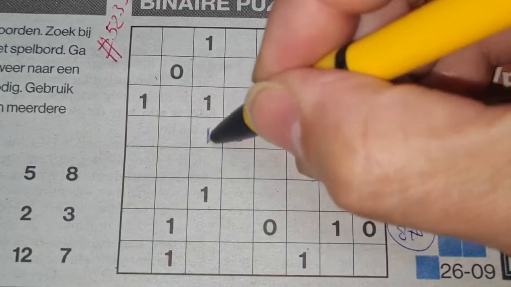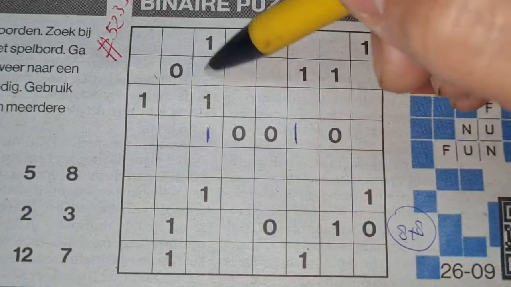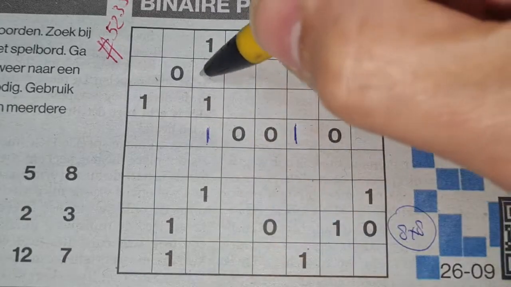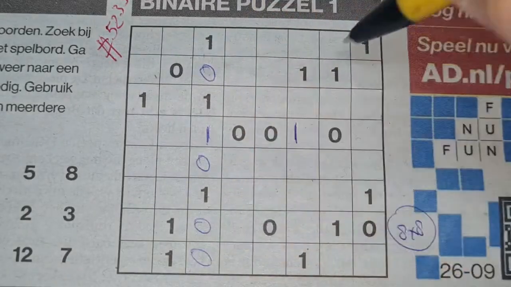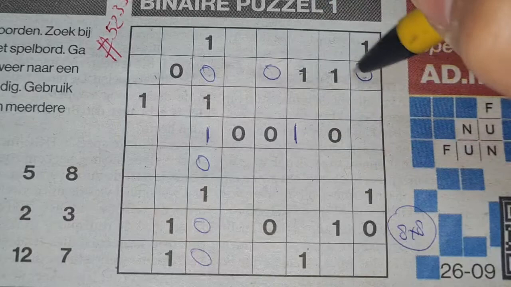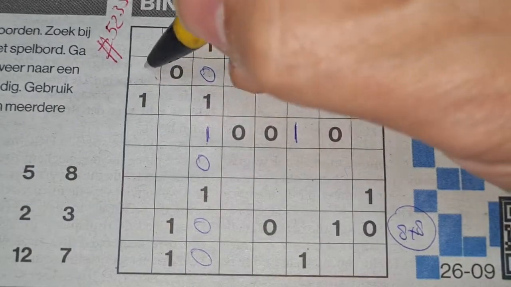Double O, here 1, there 1. 4 ones we have here, so the rest are O's. Double 1, here no, there no. 4 O's we have here, so the rest are 1s.